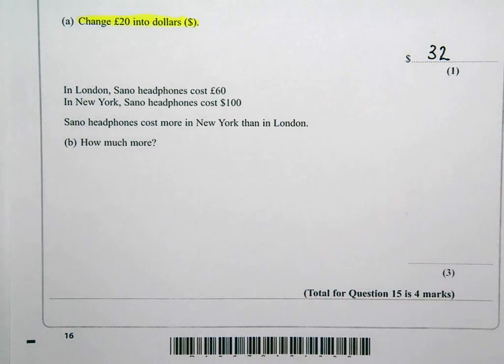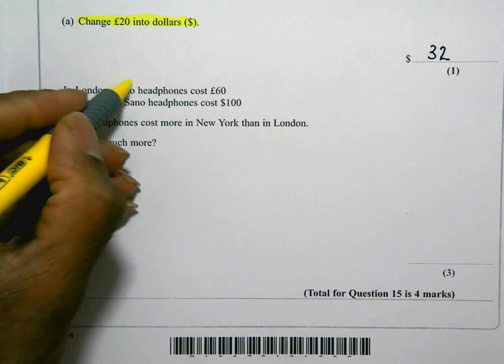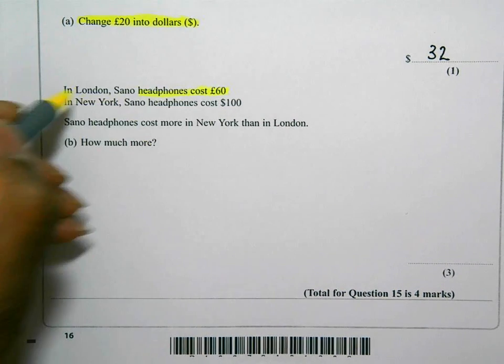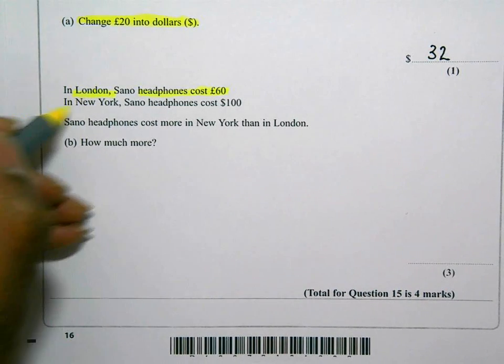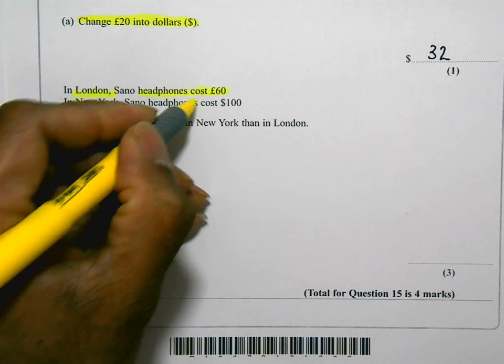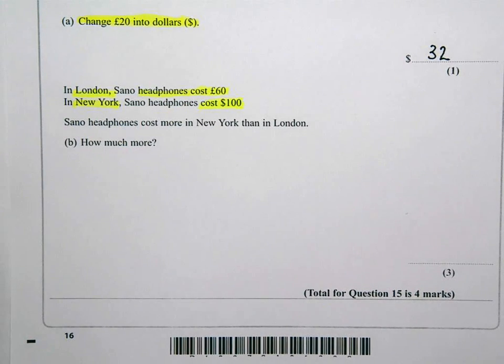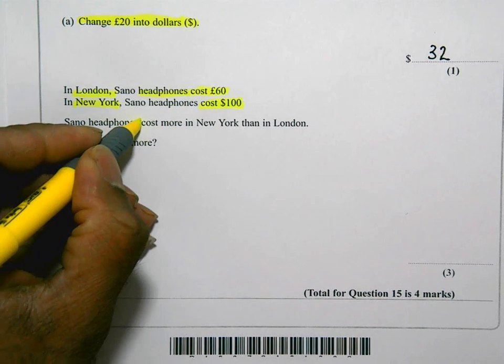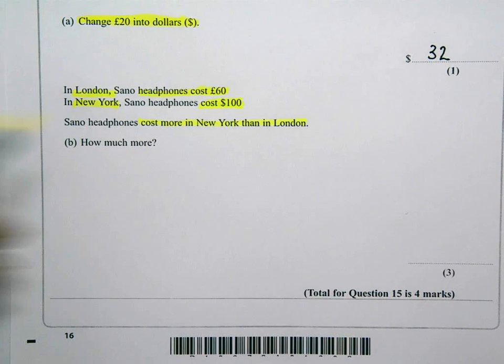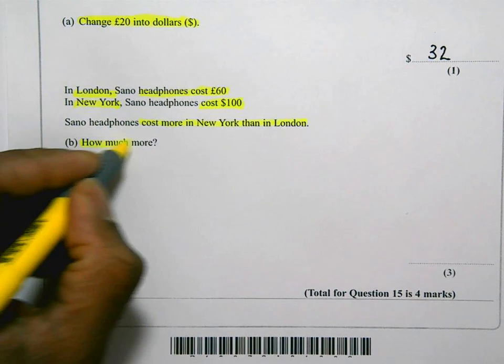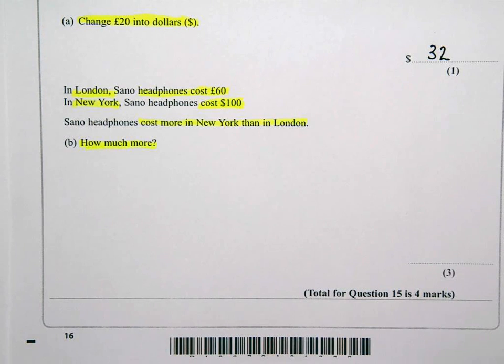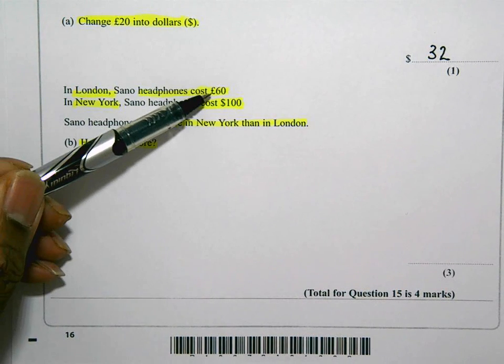Question in part B says, in London, Sano headphones cost £60. So in London they cost £60. In New York these headphones cost $100. Sano headphones cost more in New York than in London, and the question says how much more. Okay, so what I need to do is to convert these into the same type of currency. Right now I have one of them in pounds, the other one in dollars.